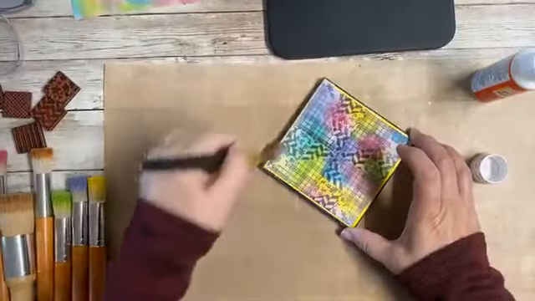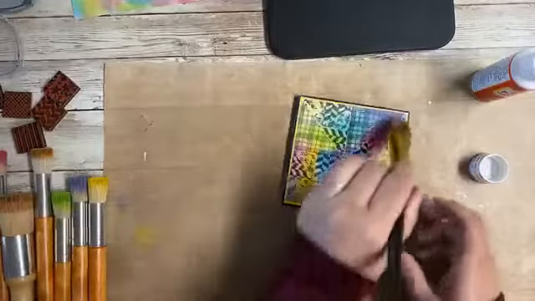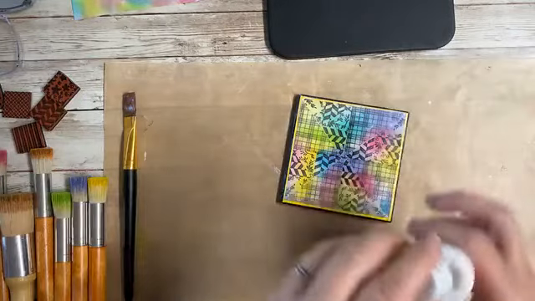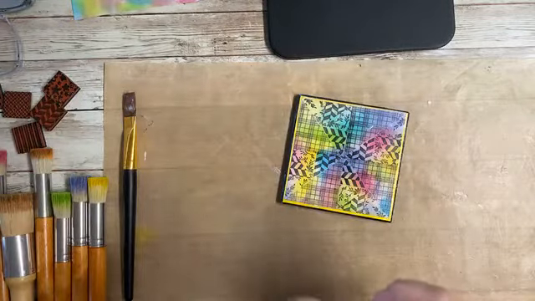After I put that top piece on, I like to come all the way around. And I would let this totally dry. And then I would give it a second or third coat.